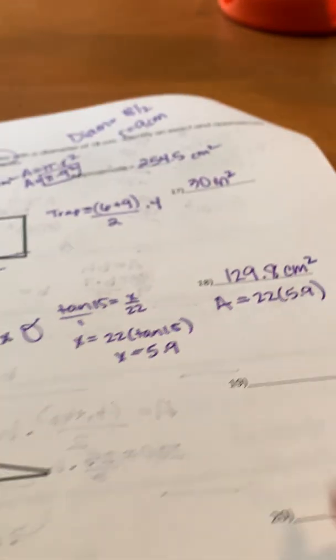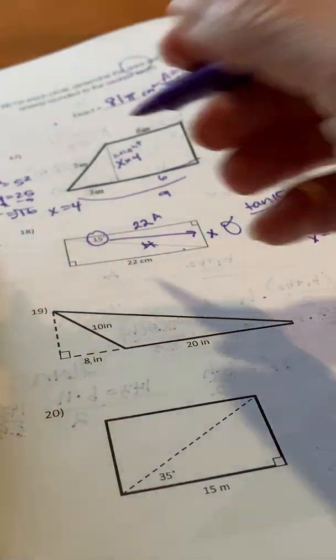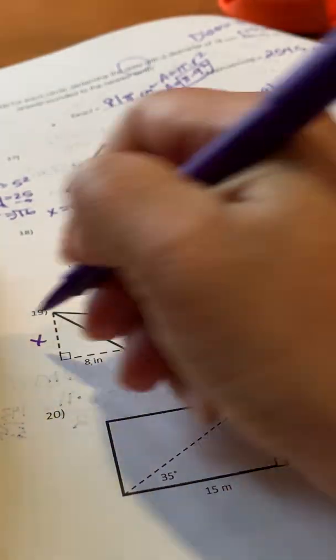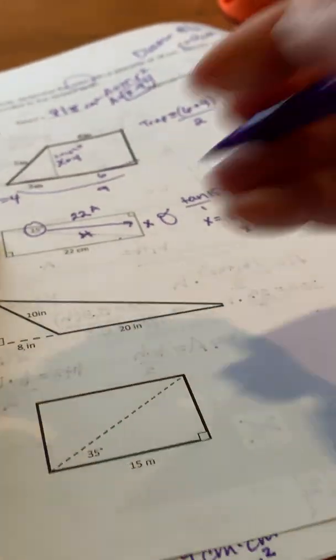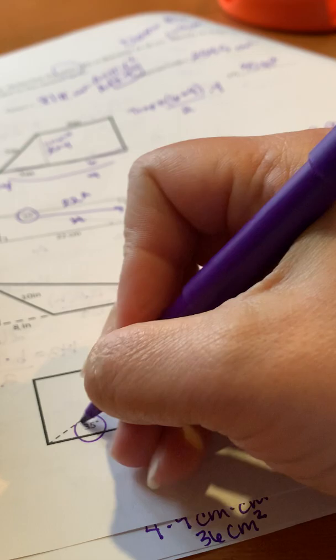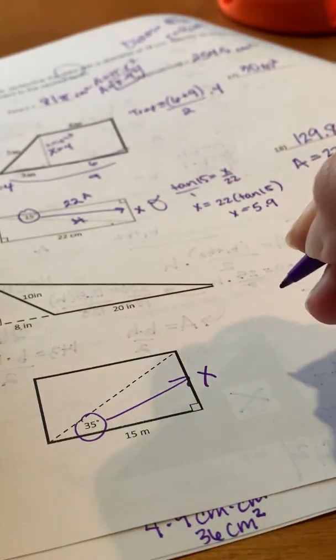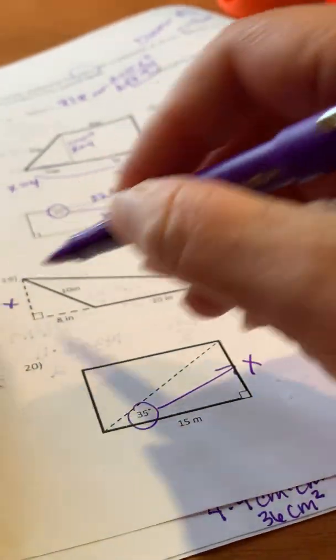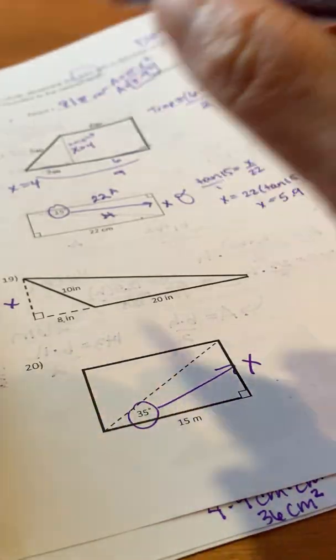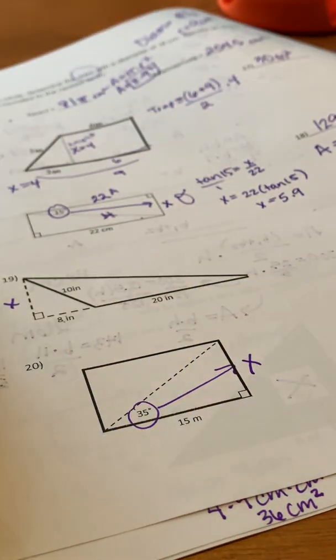Okay, so variety of things. Again, number 19, I have Pythagorean theorem to do, so I can figure out the height. Again, number 20, you're going to do SOHCAHTOA here to figure out the height. These are in the notes. Feel free to do them and check your work. Otherwise, let me know if you have questions.